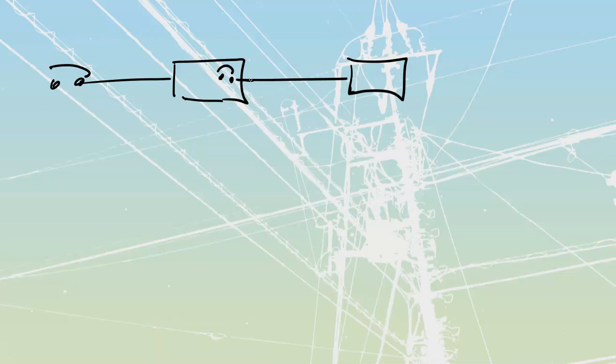However, if we're talking about things like splitters, which are part of our distribution, a splitter is not considered to be an extension of our actual main panels.